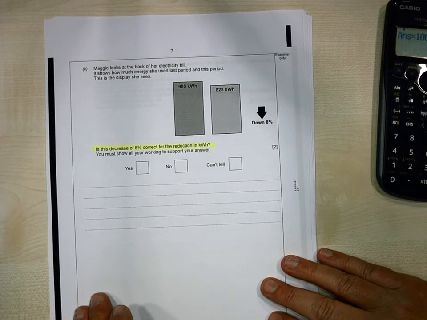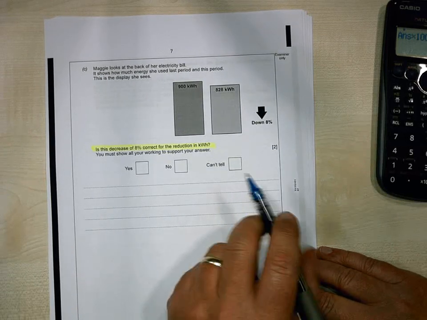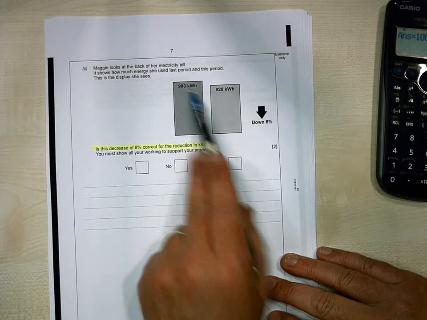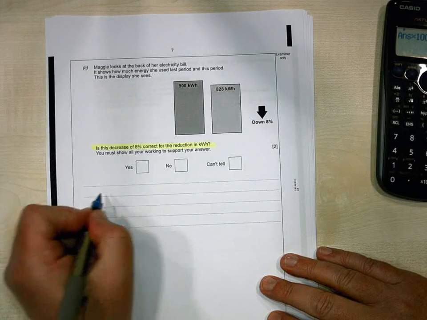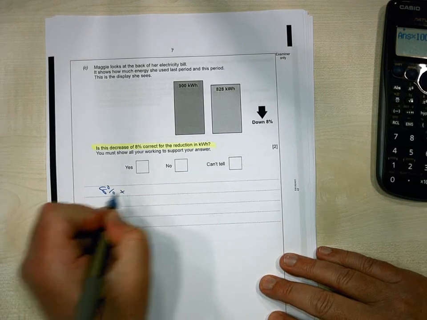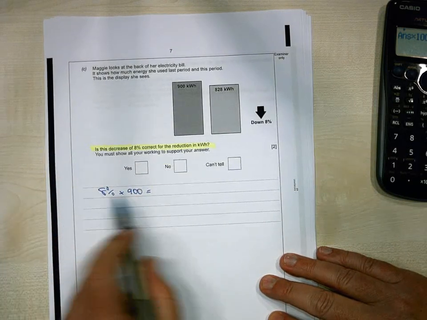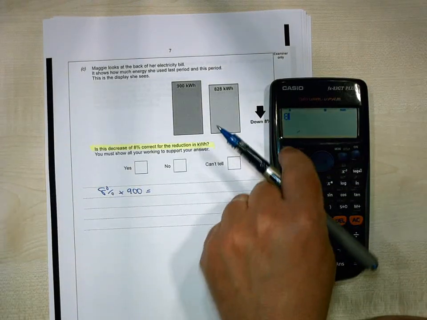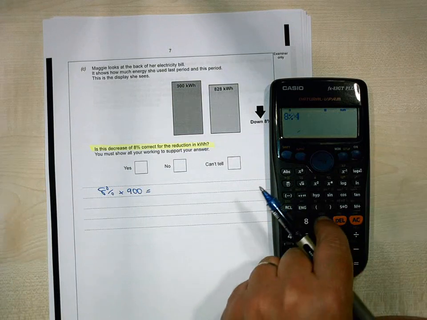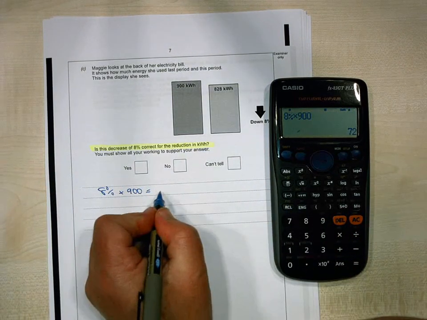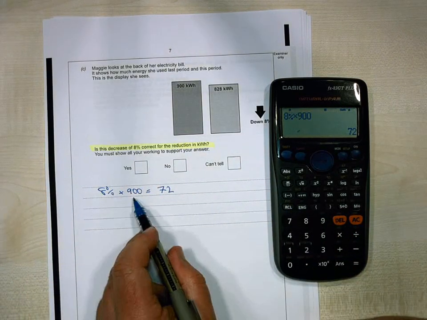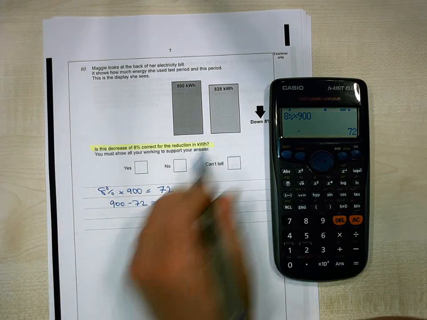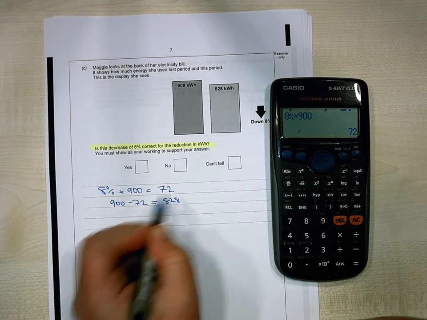There's several different ways of doing this. The most common way that I saw was to find out what 8% of 900 is. So reducing 900 by 8%. So it's coming down by 72, and if you do 900, take away 72, you get 828.